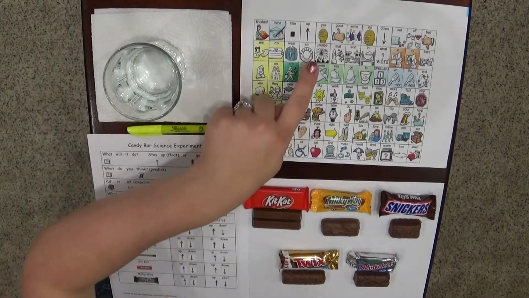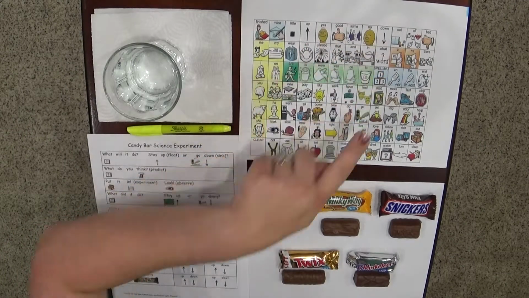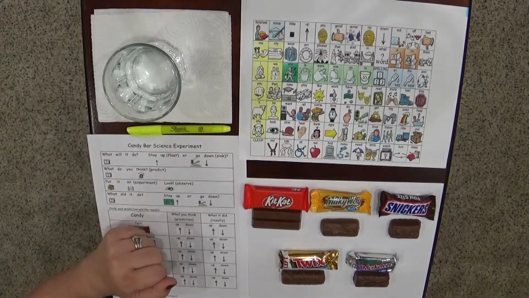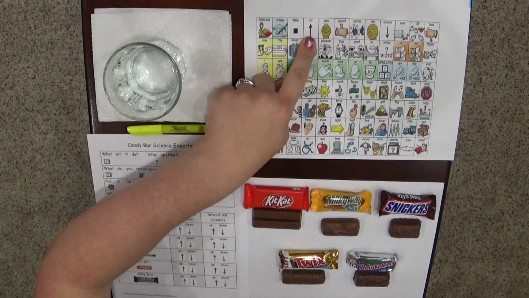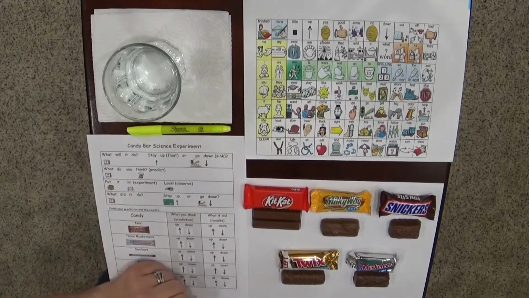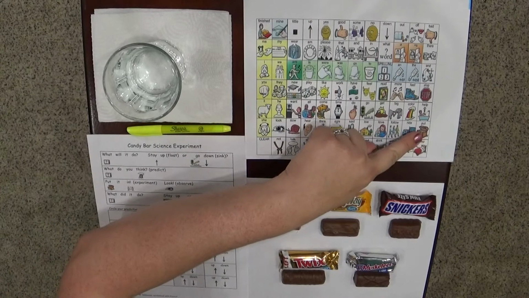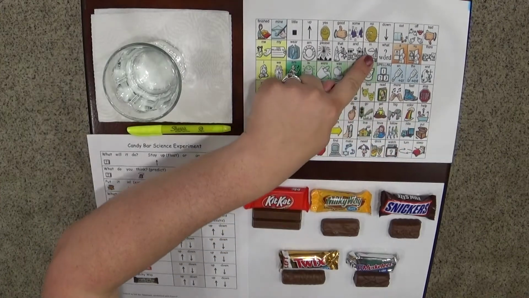Are they all going to stay up and float, or are they going to sink down to the bottom? I think they're going to float. Float, so they're going to stay up at the top. All right, for our experiment, we are going to put the candy bars into our cup.